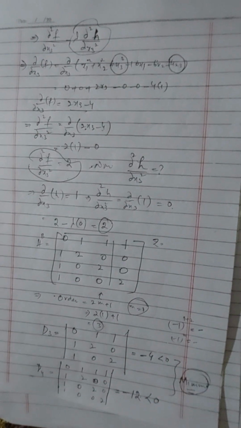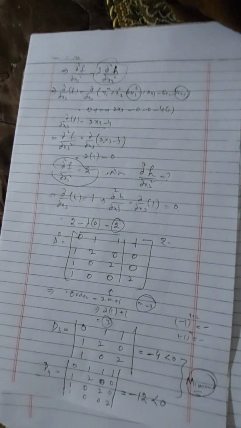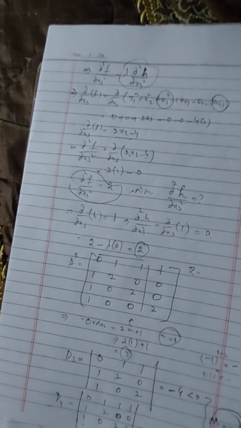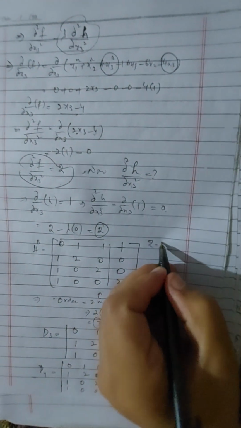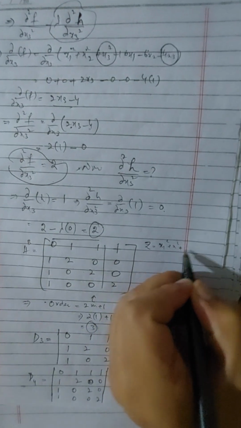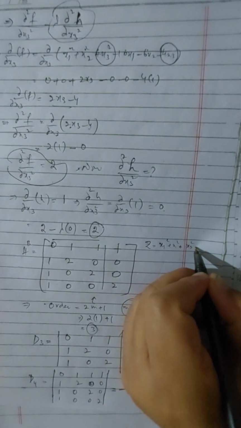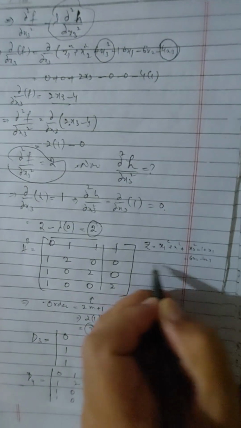This is the function. Let me write it down for you. Where is the function? Yeah, this. The function is z is equal to x1 square plus x2 square plus x3 square minus 10x1 minus 6x2 minus 4x3.